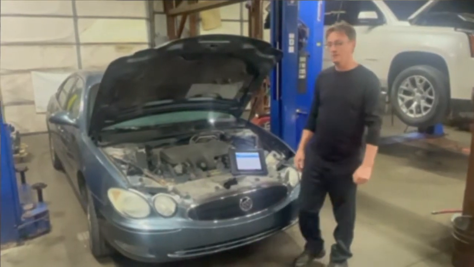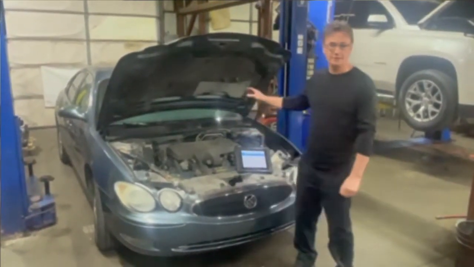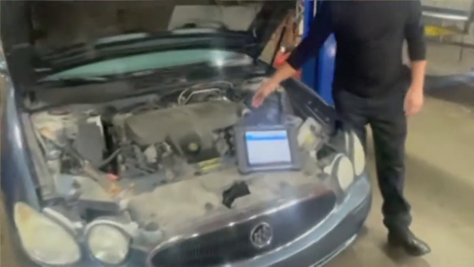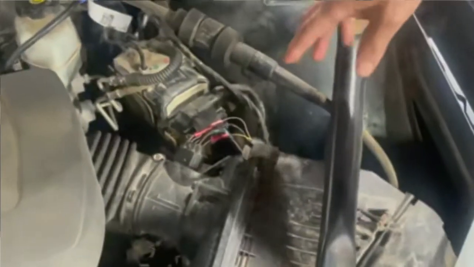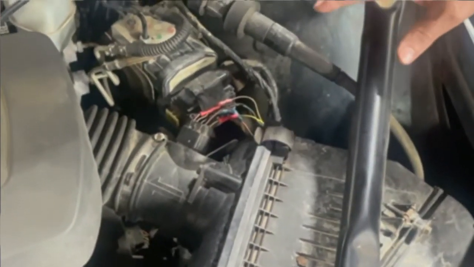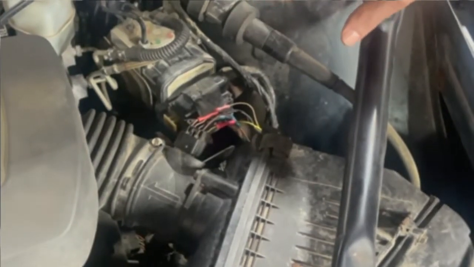And what had happened to this car was they had gotten a rodent up in there. It had eaten the wires. They took it to another shop, had these wires fixed back like this, which is fine. Everything's working fine now, but they just had a couple of the wires crossed up.